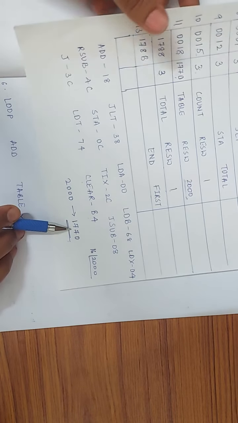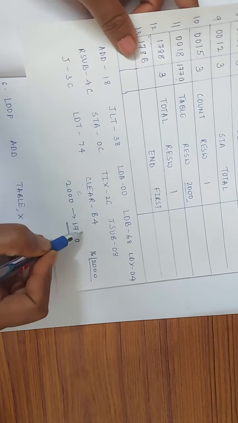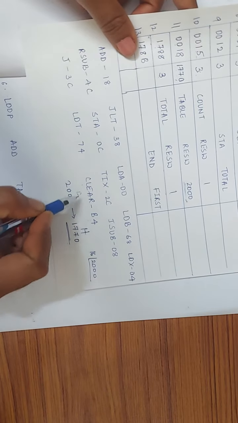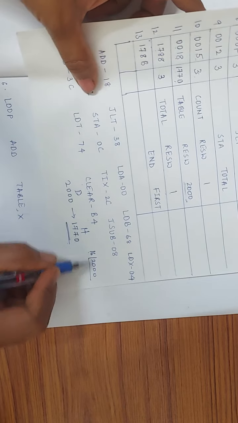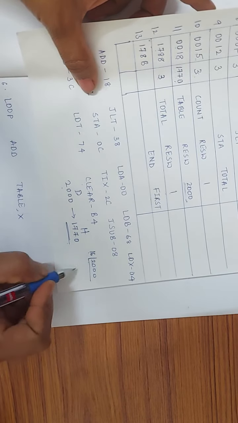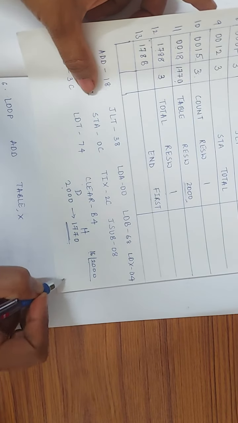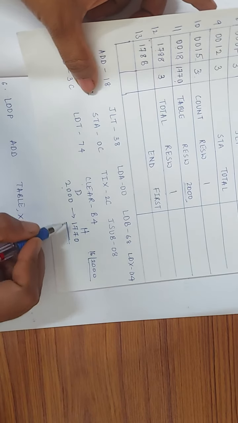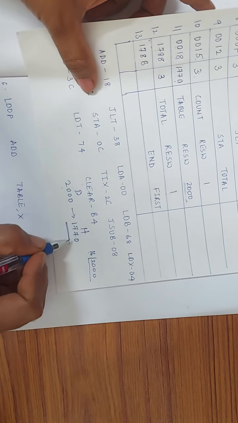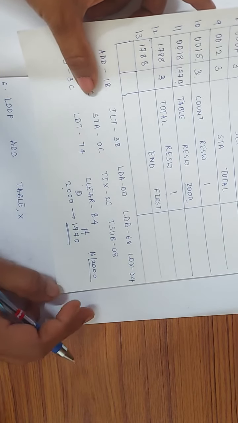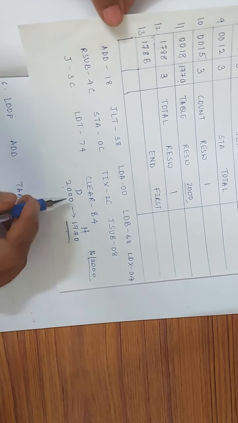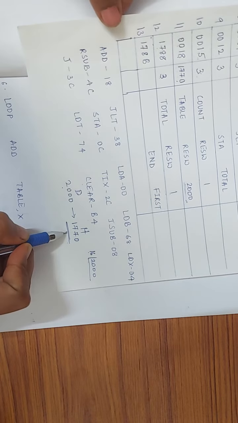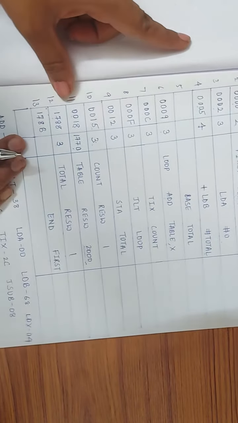When it is converted to hexadecimal representation, it forms 1770. How are we going to get it? We are going to divide this value by 16, and the remainder we get is used to calculate the hexadecimal value. I hope you know the calculation, so I will not be doing it. So the value obtained after conversion is 1770. Okay, so we are going to write that over here.